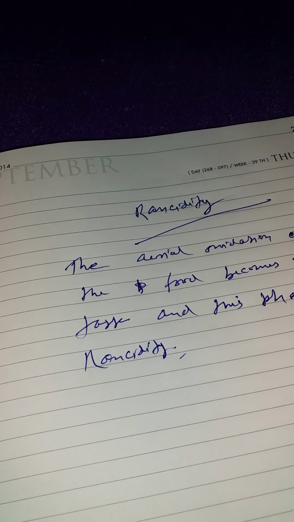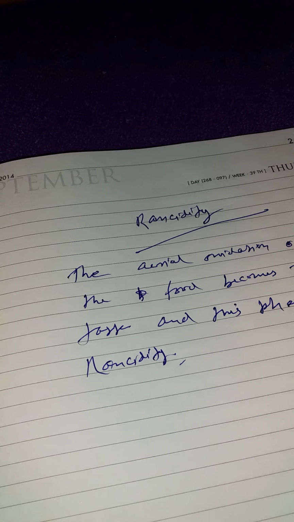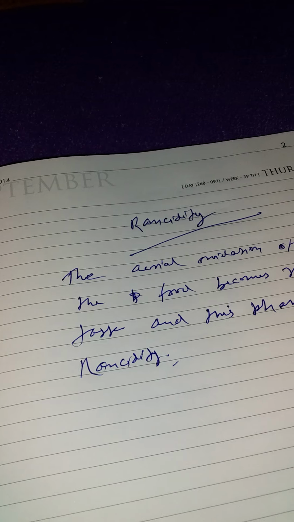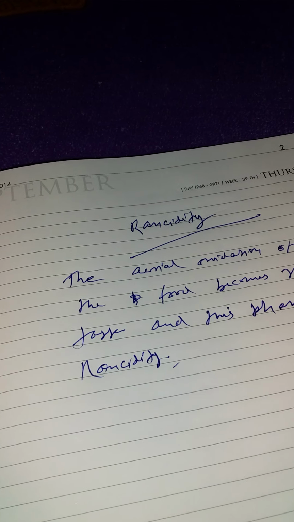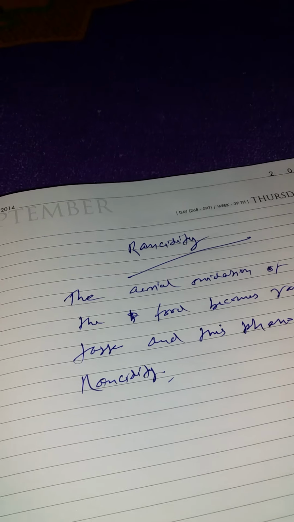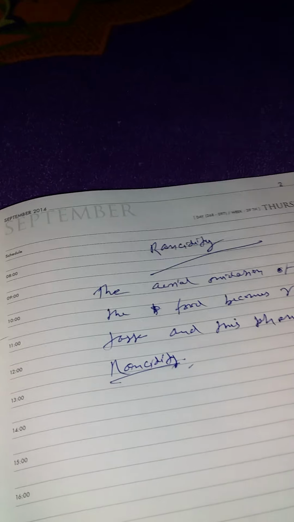In the presence of air, by addition of oxygen, etc., the food becomes rancid, with formation of a new substance having sour taste, and this phenomenon is known as rancidity.